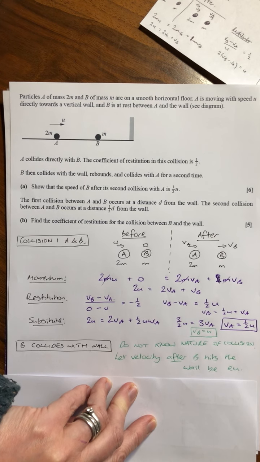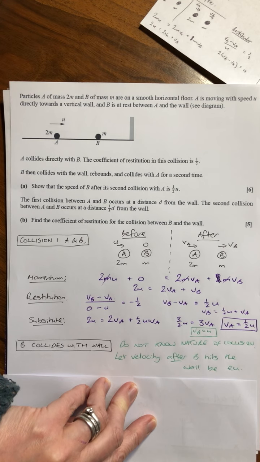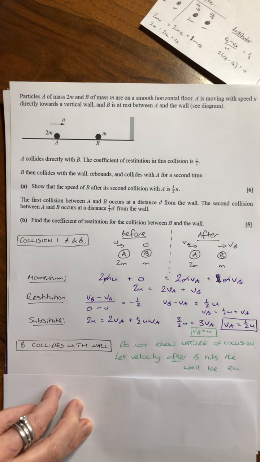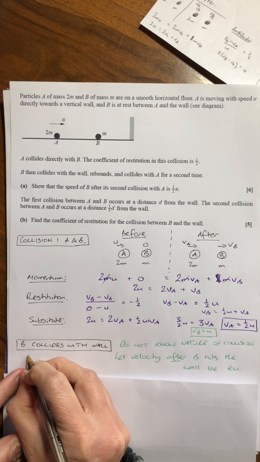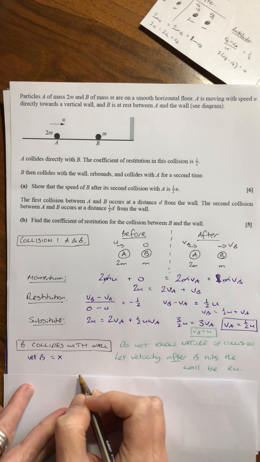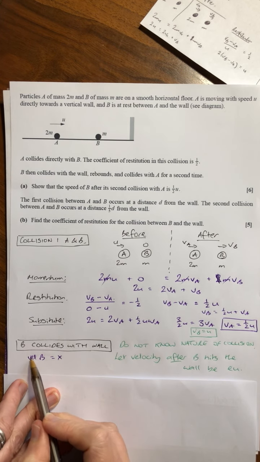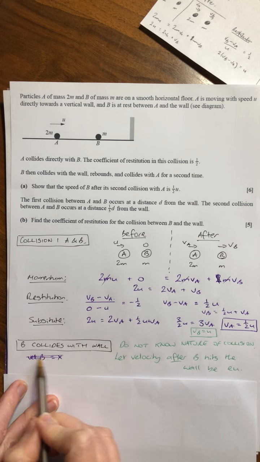Now, you didn't have to do that, because it cancels in the next little bit of working. You could have just said, oh, I don't know, I'm going to call that velocity of B X, or F, or whatever. It didn't matter, because that just cancelled.